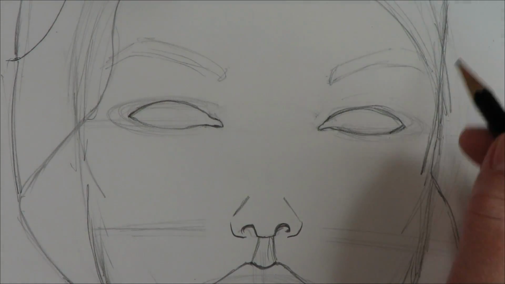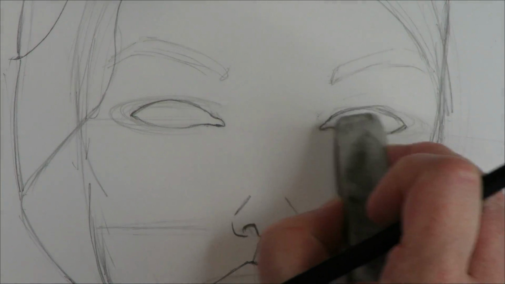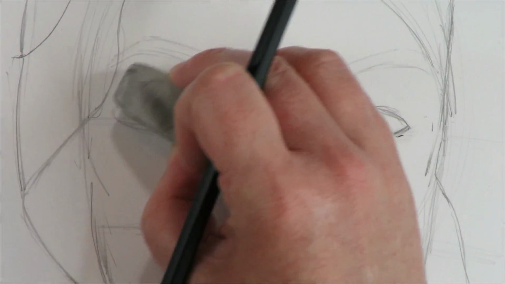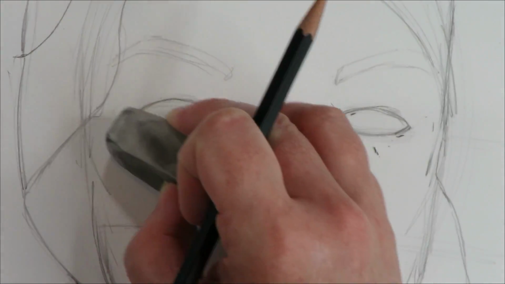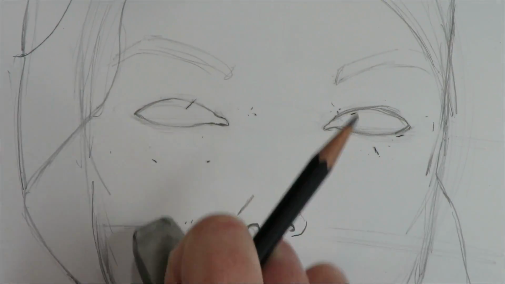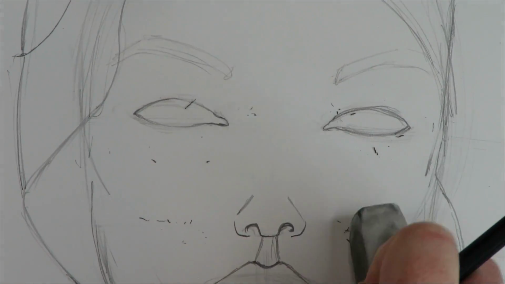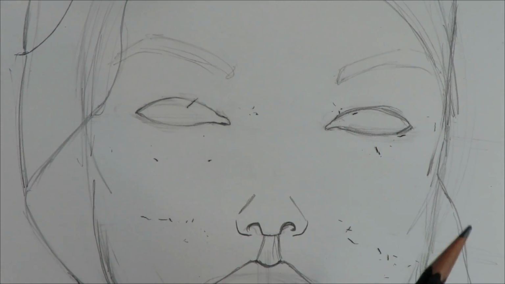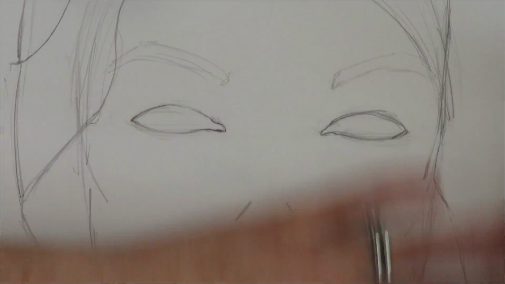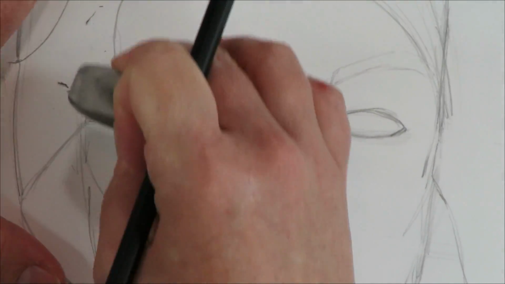I'm just going to fine tune her eyebrows and her eyes. Let's get rid of some of this extraneous parts. Erase our guidelines.